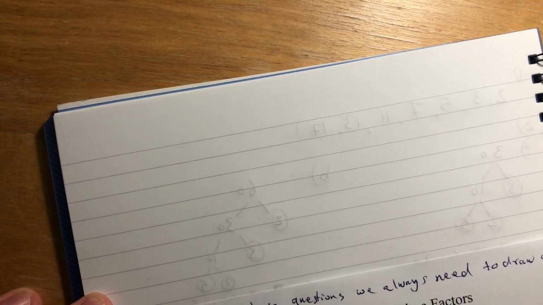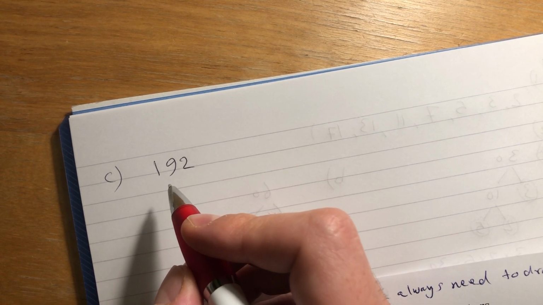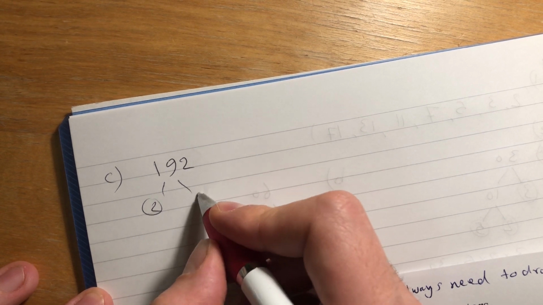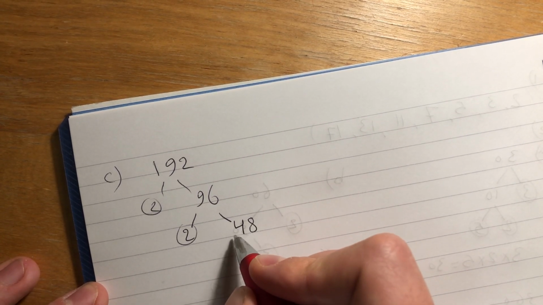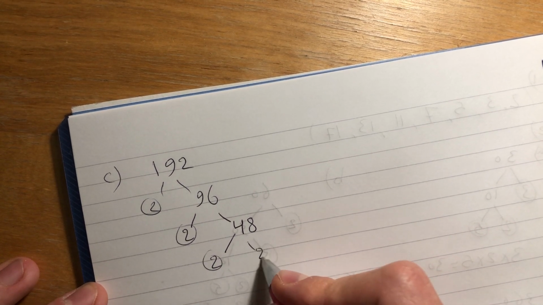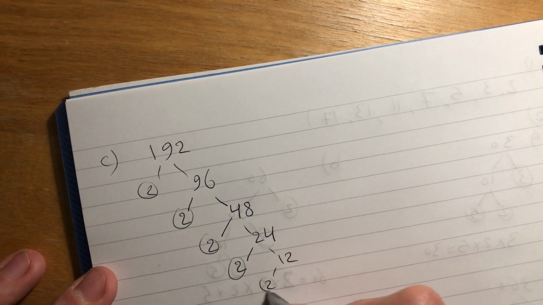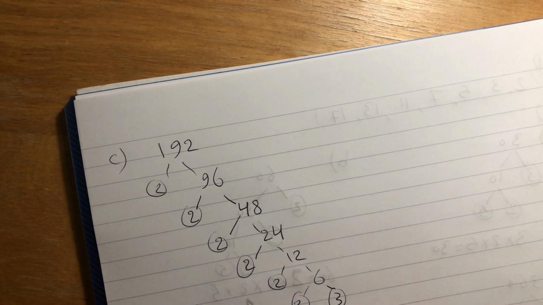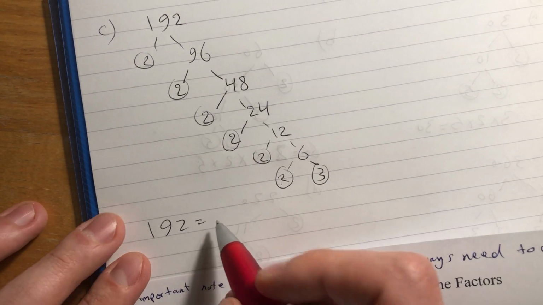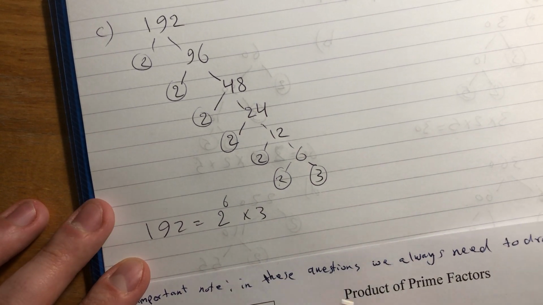Now we have 192 and we can do it in the same way. So divide by 2, we get 96. If we divide this by 2 again, we get 48. If we divide 48 by 2 again, we get 24. Divide by 2, we get 12. And then divide by 2, we get 6. Divide by 2, we get 3. This means we have how many 2's? 1, 2, 3, 4, 5, 6. So 192 will be equal to 2 to the power 6 multiplied by 3. And that's the answer for this.